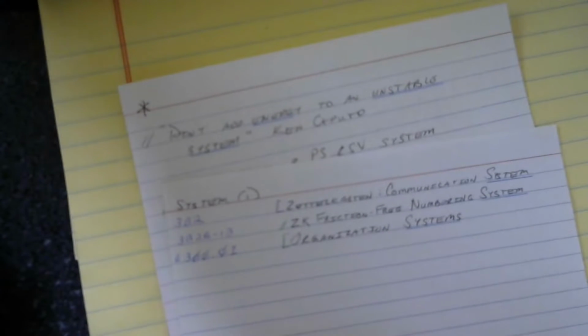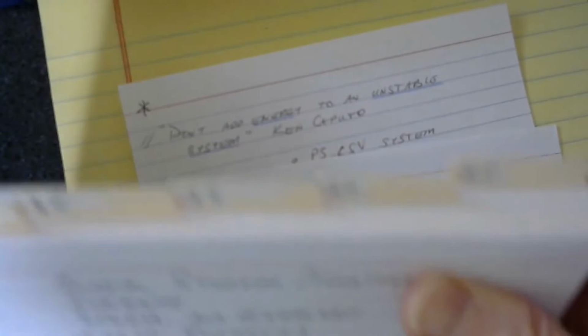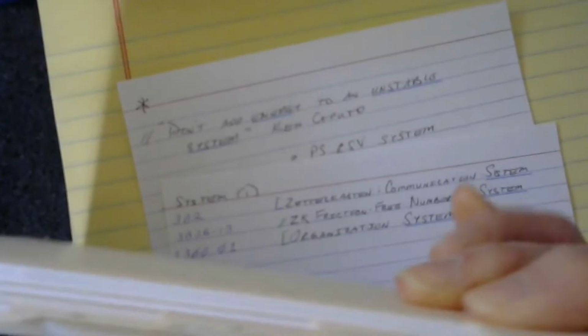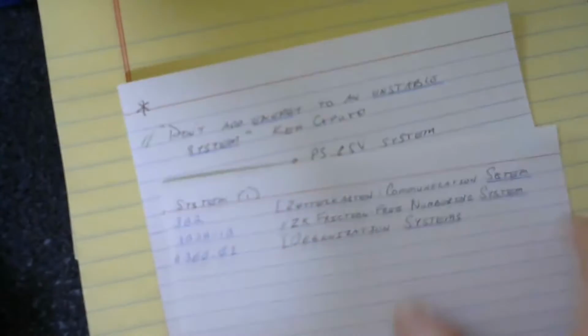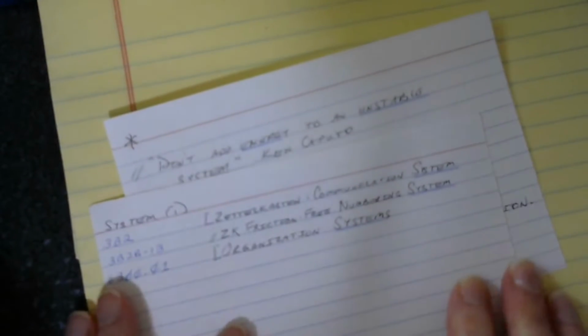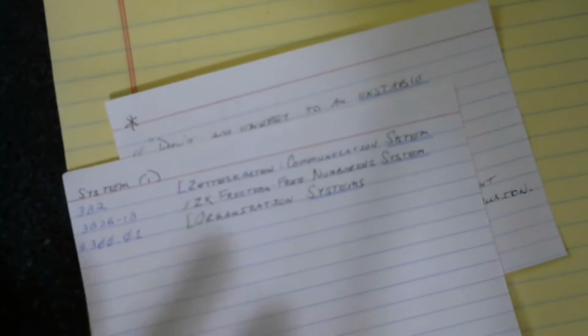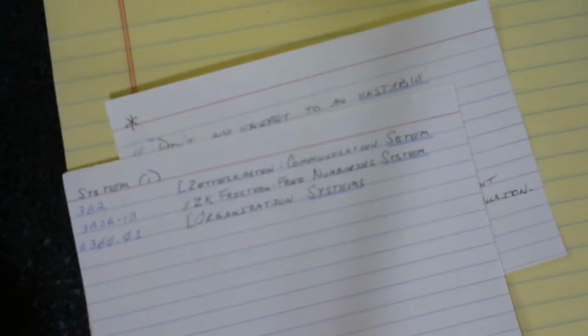And not only that, as I indicated, S's are so big that there are multiple cards. They're broken down. So system is in a word card all by itself. So now I have some exciting cards to take a look at to see if I have what I need here, what I'm looking for.